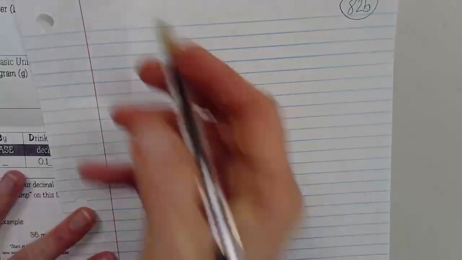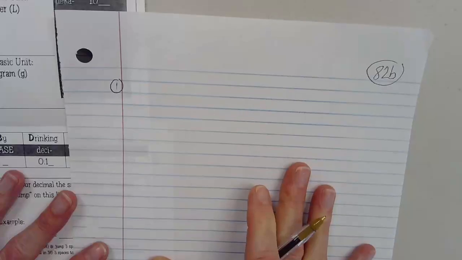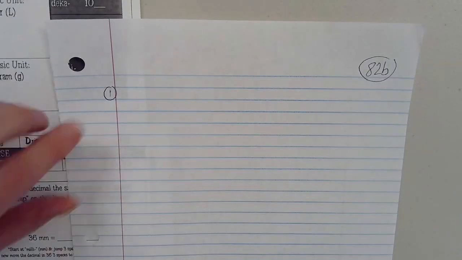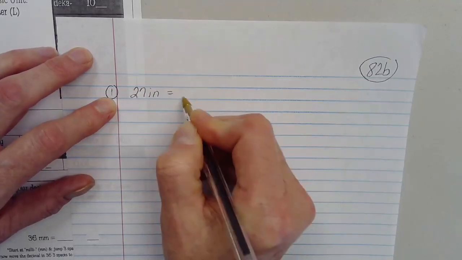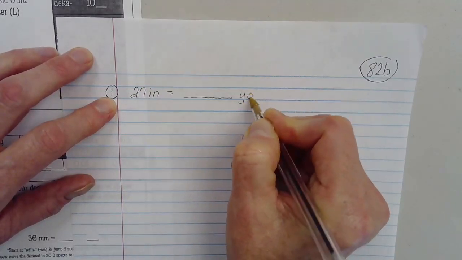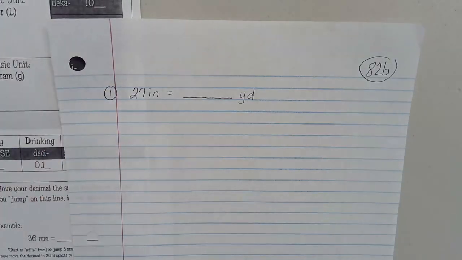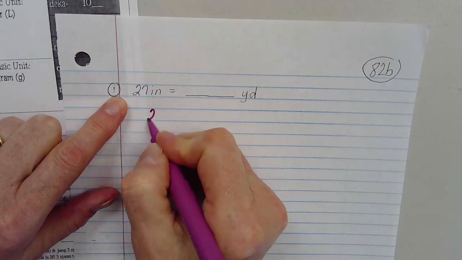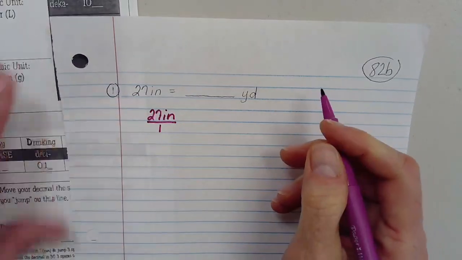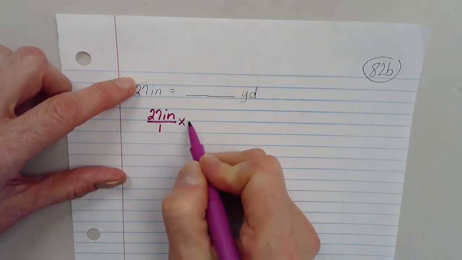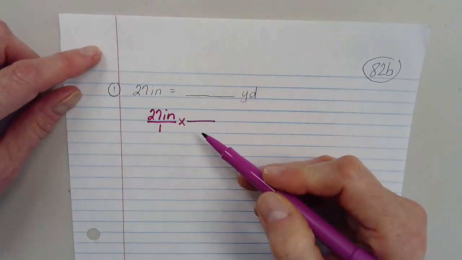Now, we're going to go over problems where we are converting from one unit of measure to another. Number 21 is 27 inches, and we're going to change that to yards. Okay, so to do that, we are going to use what we know about 1. So we're going to start with what we have, which was 27 inches. It's going to help if you put that over 1 because we just have the one of those. We're going to multiply that by a fraction that is equal to 1.